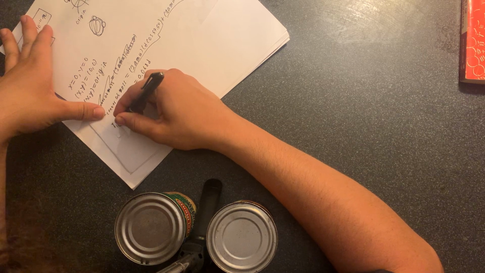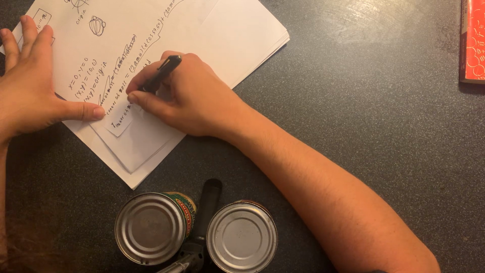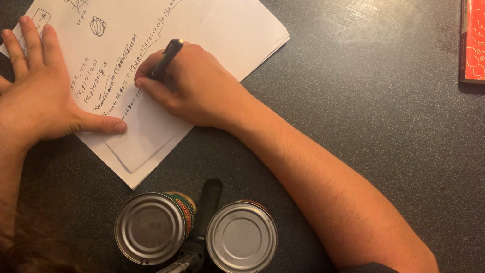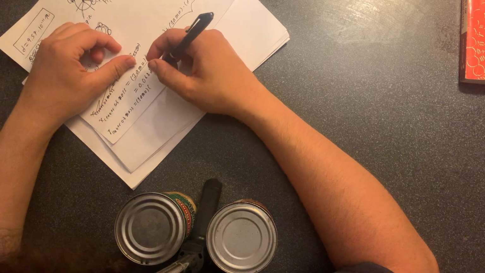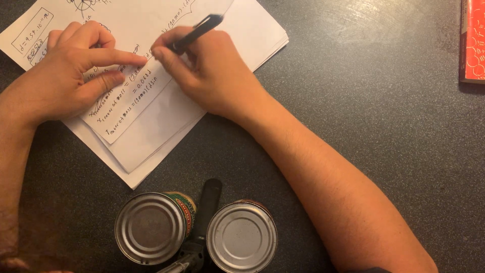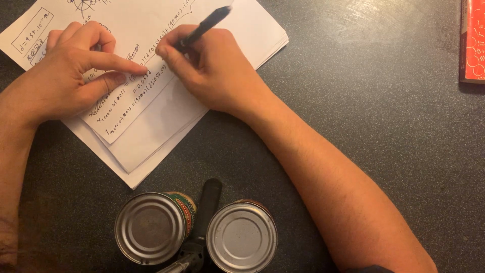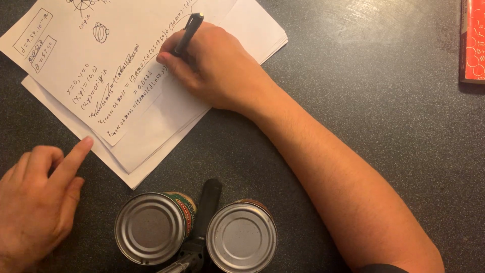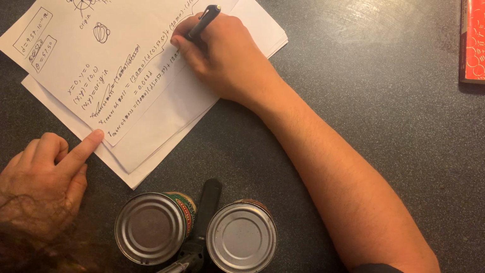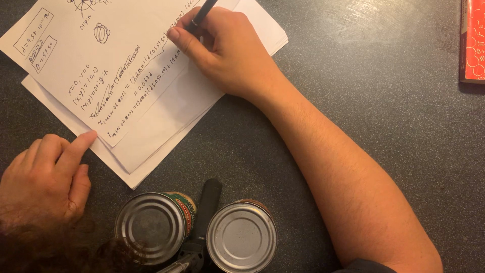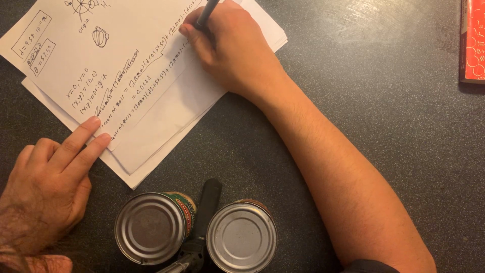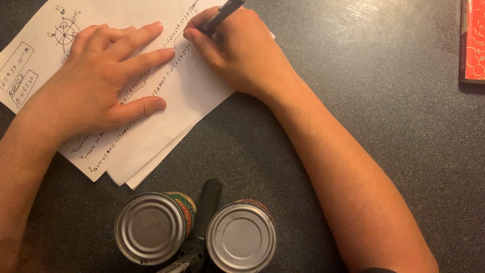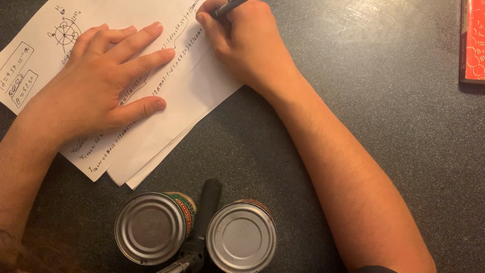So Y center of mass is equal to 1 AMU times D sine 57.5 degrees, plus 1 AMU times negative D sine of 57.5 degrees, and then plus 16 AMU times 0.